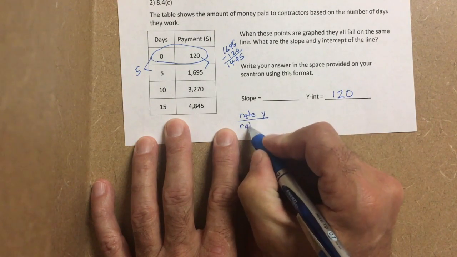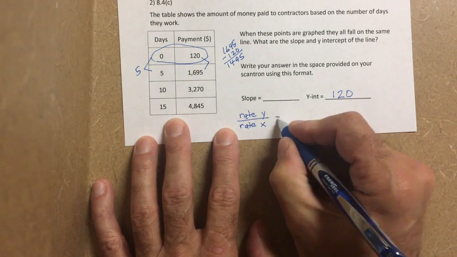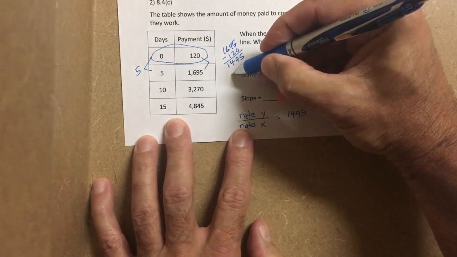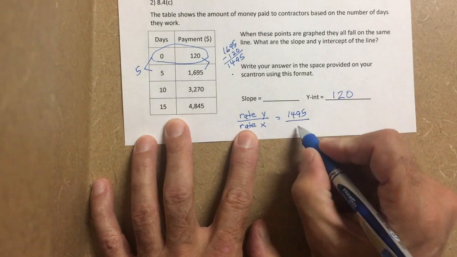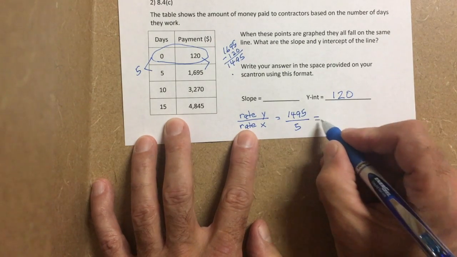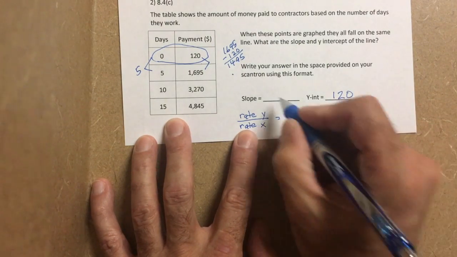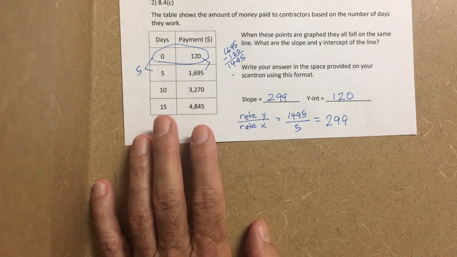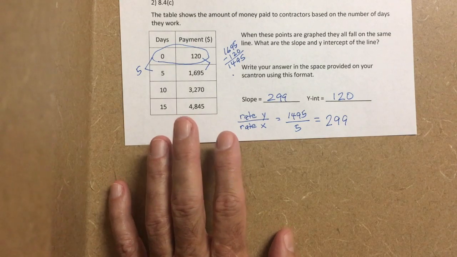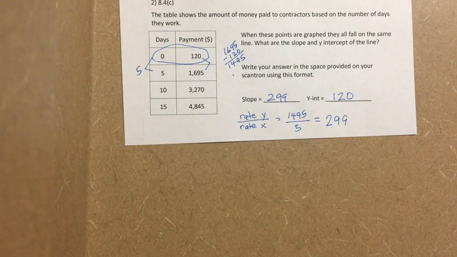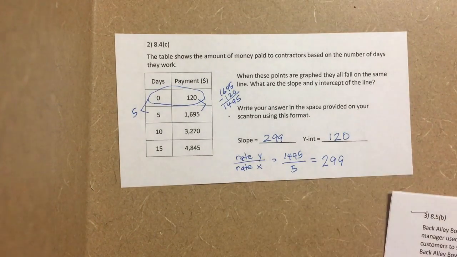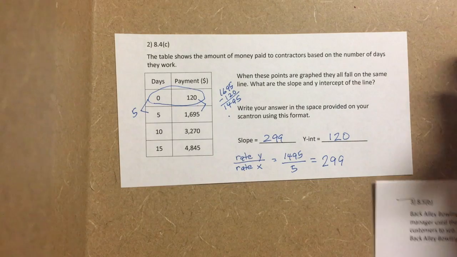divided by the rate of x, which is equal to 1495, the rate of y, divided by 5. And the slope is 299. You can also enter this into the table in your calculator to find the answer. And you can pause the video if you need to.